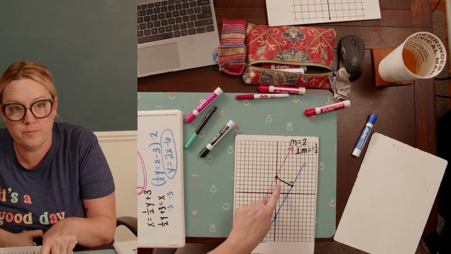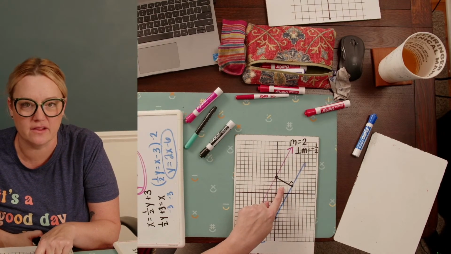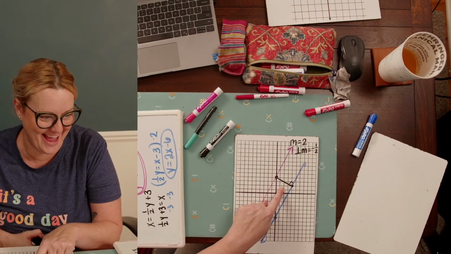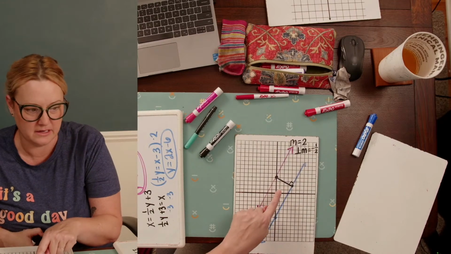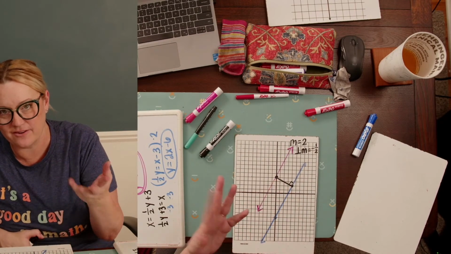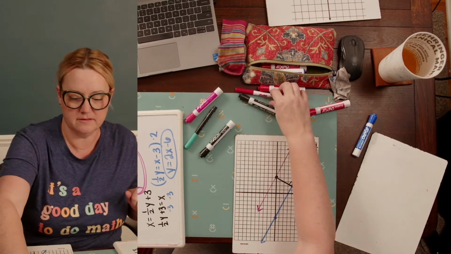Okay, that perpendicular line. What was it? What did I just say it was called? The perpendicular. I had no idea that that actually had a name. The perpendicular. Okay. And there is a formula for this, but again, I don't like memorizing formulas. So I just figure it out.